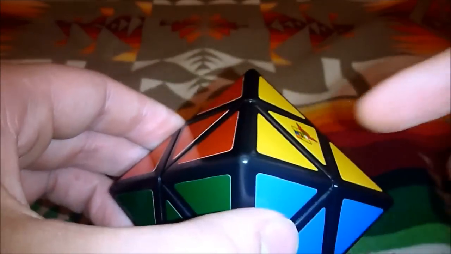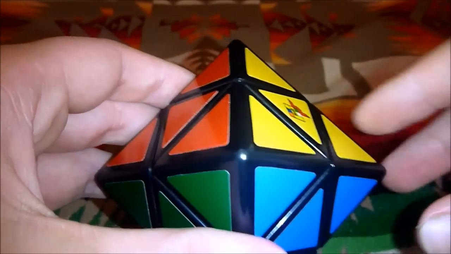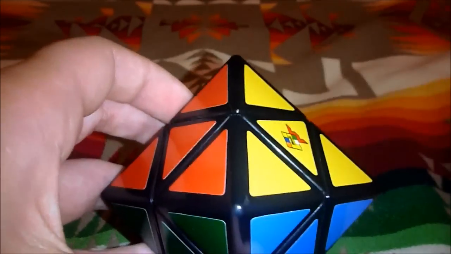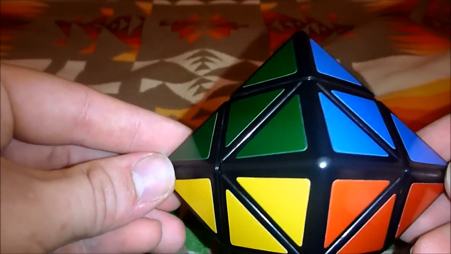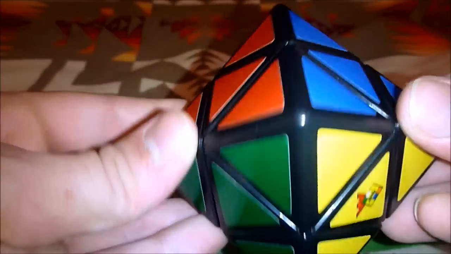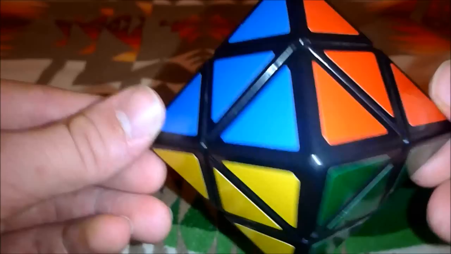You're not trying to orient these, but you are trying to orient these. And the Skewb is different, where the orientation of this doesn't matter, but the orientation of this is crucial. So that's just one difference. Another difference is this has 8 sides, and although my cube has 8 sides, it only has 4 colors. So if your Skewb diamond has 8 colors, this tutorial might be a little hard to follow.